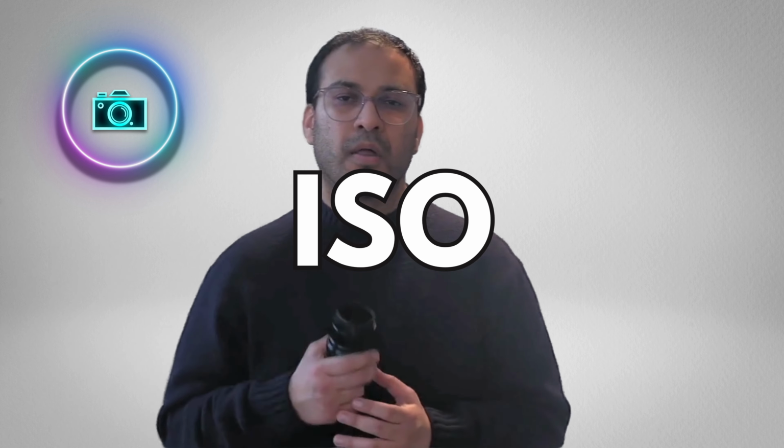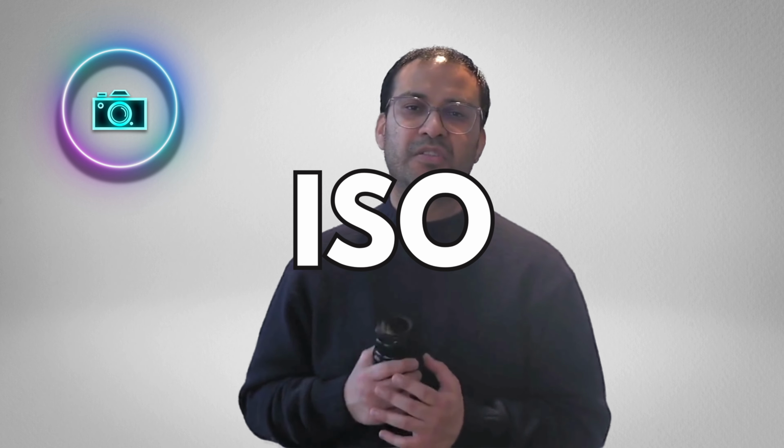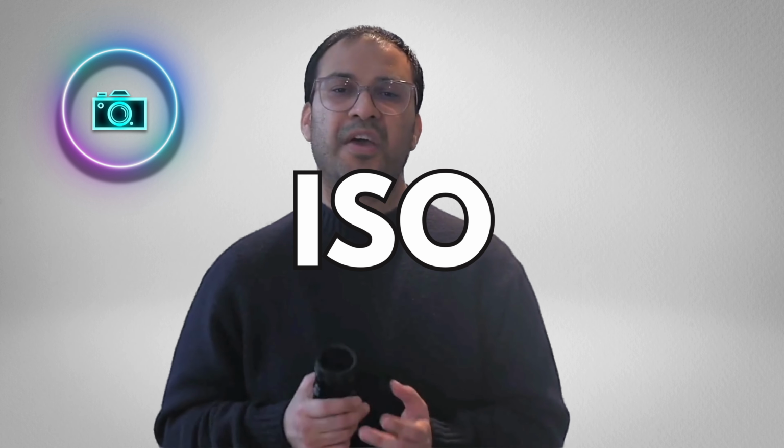Now the lens has done its job. It has given us an opening through which light enters, aperture. And we can also decide for how long that light can enter, shutter speed. So we should have enough to take a photo. But there is one piece missing in this jigsaw puzzle, which is ISO.